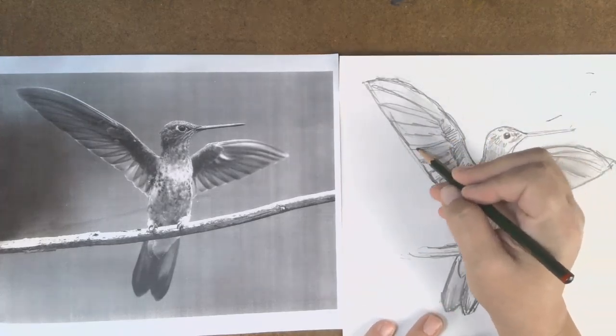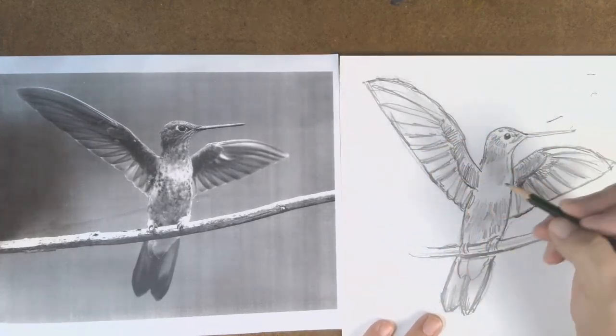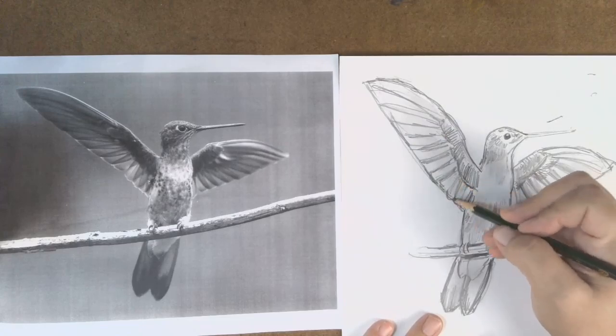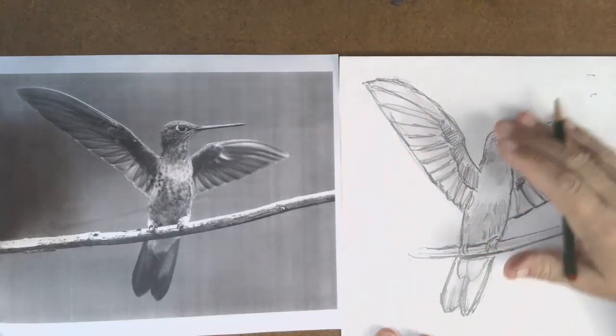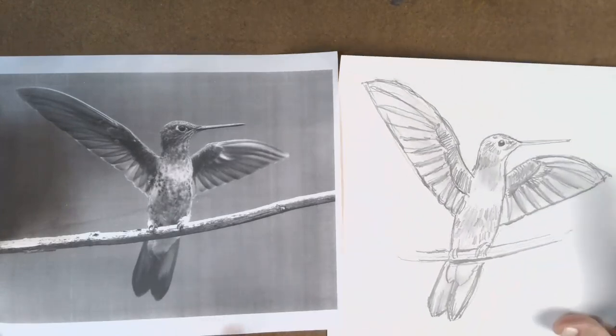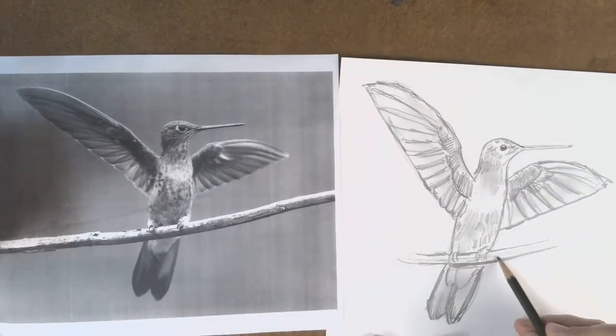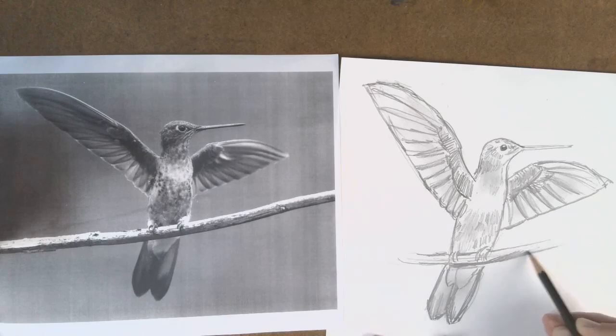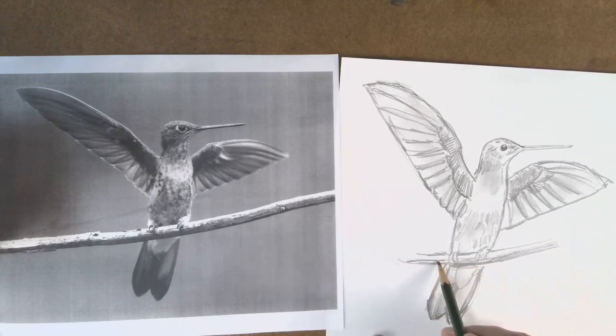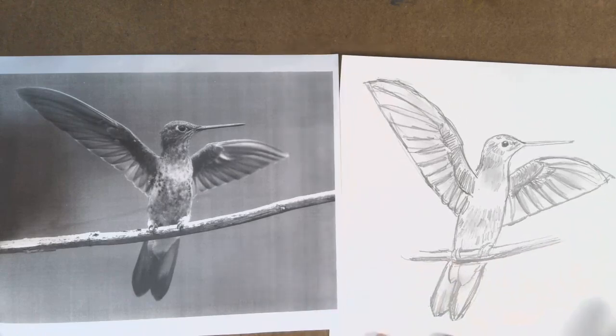And so you could keep working on this bird for quite a while more to get him even more detailed. But just check out your reference picture and try to make him match. Oh, and with the lower part of this branch, if we add a little bit of a shadow to it, it'll look a little bit more like he's sitting on a branch.